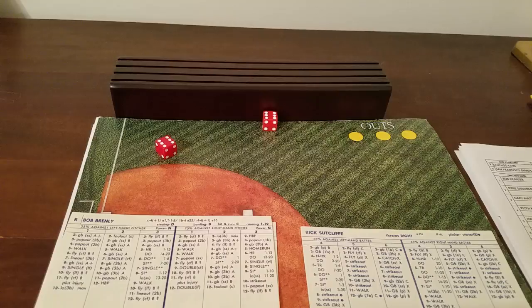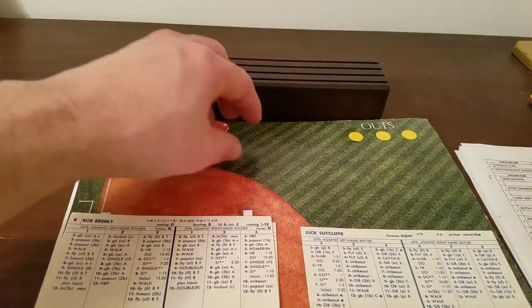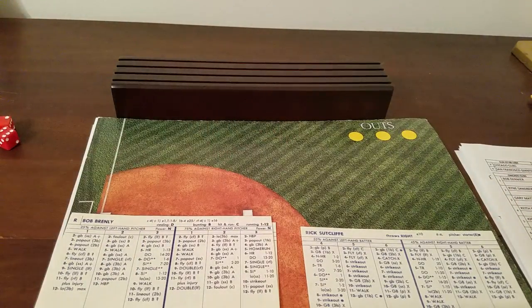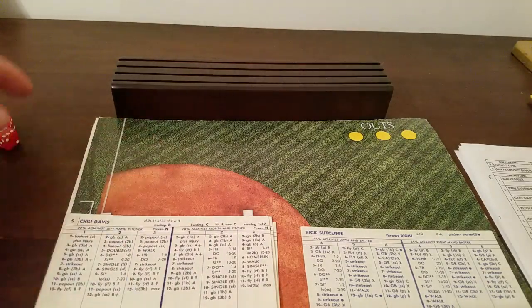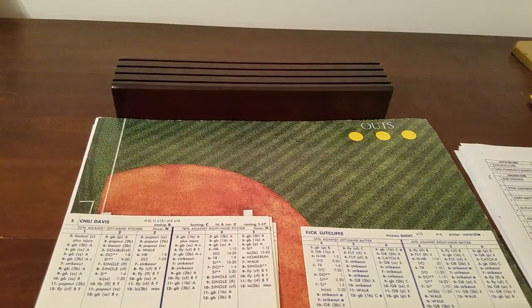E8. And Brenly will reach. He is now the tying run. So that's an error on Dernier. So he is on base, on second base. He is the tying run for Chili Davis. Chili Davis with a chance to drive him home.